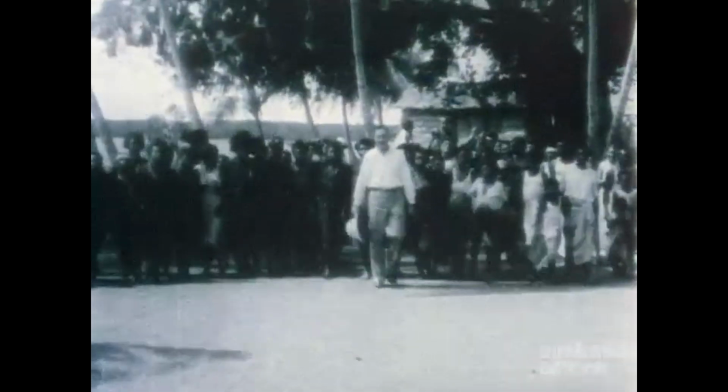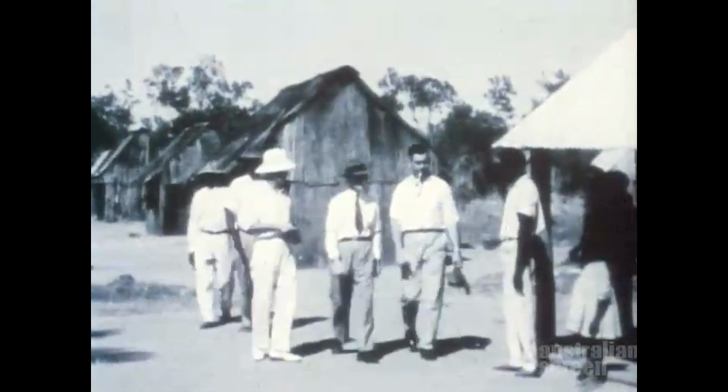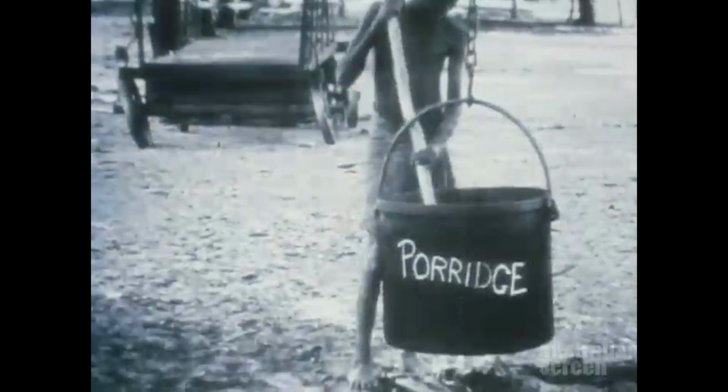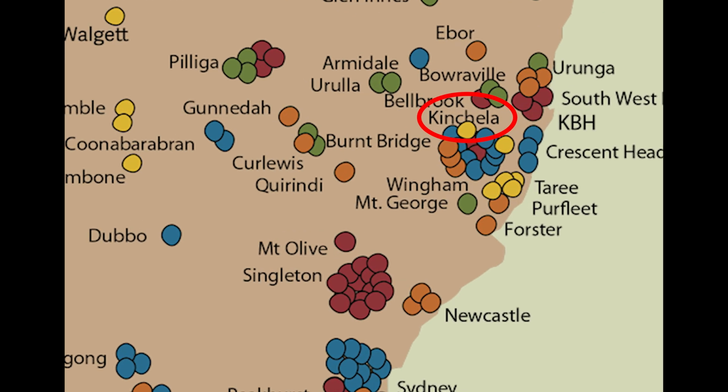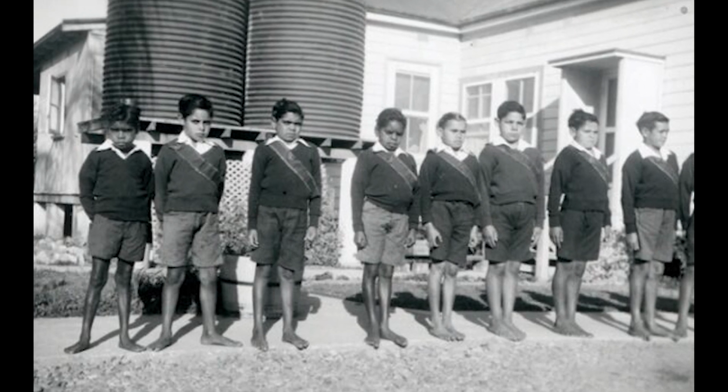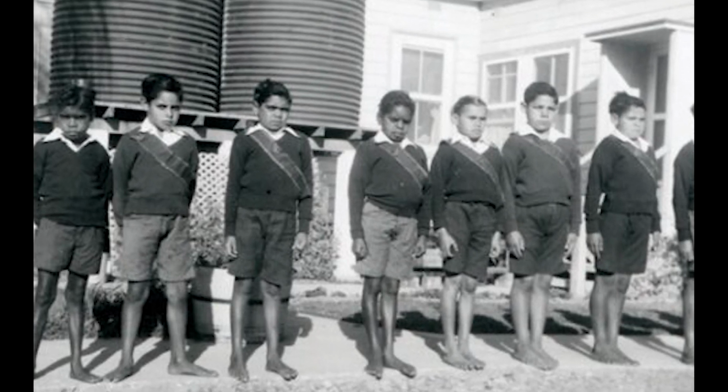These reserves were administered by the government, or in some cases by the church, and conditions in the reserves were harsh and abusive, and children were punished severely. Kinchela Boys Home, located on formerly Aboriginal land in New South Wales, was one of these reserves. Here, children were subject to abuse, hard labor, and attempts to convert them from their heritage.